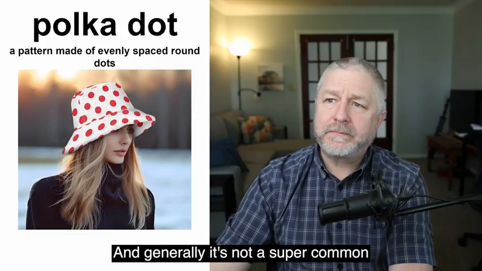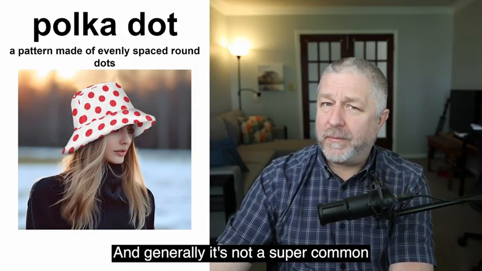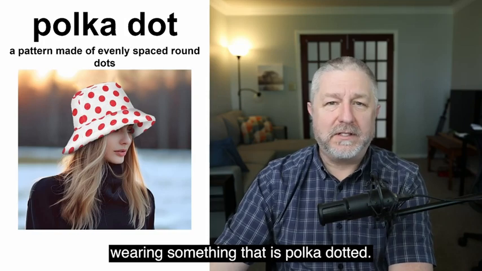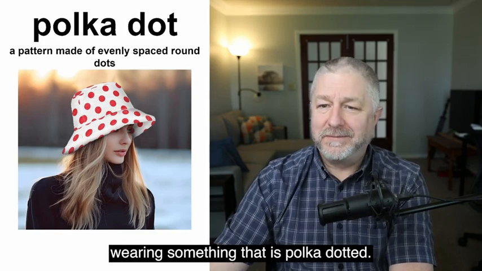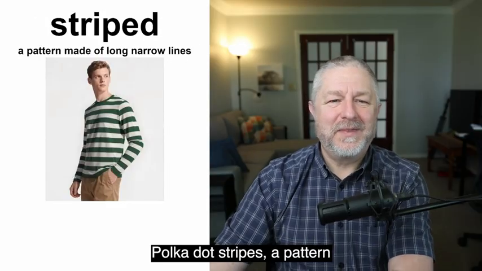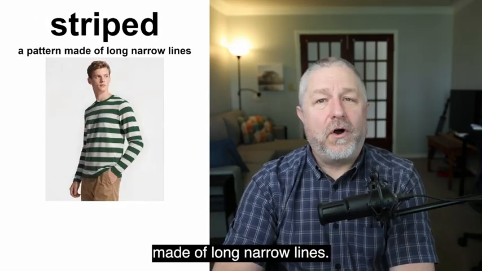And generally, it's not a super common pattern in fashion, but you do see it from time to time where someone is wearing something that is polka dotted. It's kind of a fun word too. A lot of these words are fun to say. Polka dot. Stripes, a pattern made of long, narrow lines.